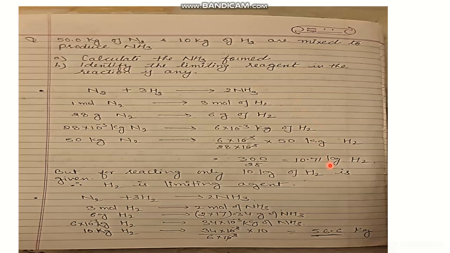But in the question, only 10 kg of H2 is present. So H2 will become the limiting reagent. And with this limiting reagent, we are forming the relation with the ammonia, because only the limiting reagent will give me the formation of the product. The other one will remain unreacted. So here 3 moles of H2 is reacting to give 2 mole of NH3. 6 gram of H2 is going to give me 34 gram of NH3. And similarly, 10 kg of H2 will give me 56.6 kg of NH3. In this way, we have calculated how much NH3 has been formed.